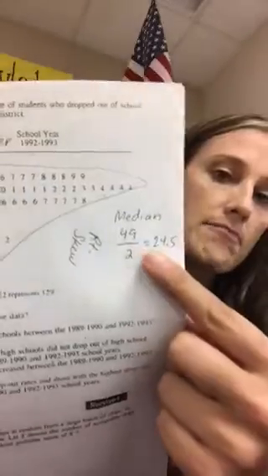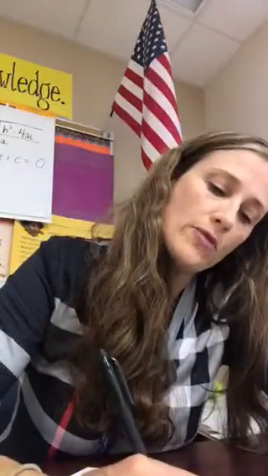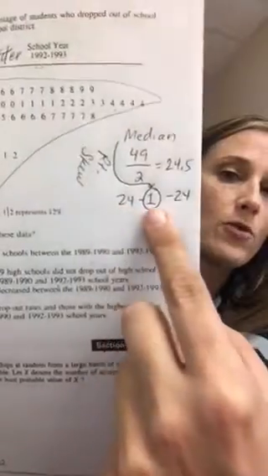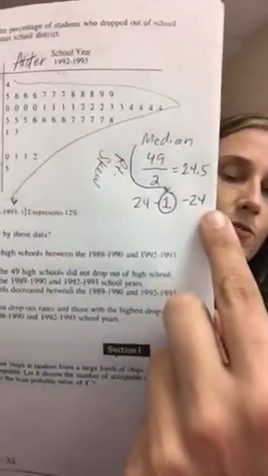To calculate the median of 49 pieces of data, you're just looking for the middle number. We divide by 2 and I get 24.5. That means there are going to be 24 numbers to the left, then the median, and then 24 numbers to the right. That makes sense: 24 plus 1 plus 24 adds up to 49.